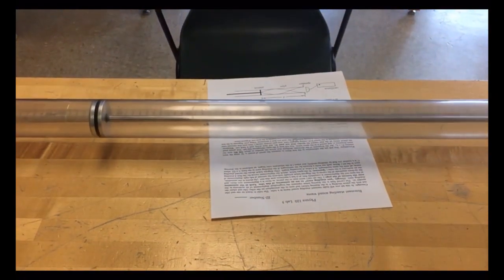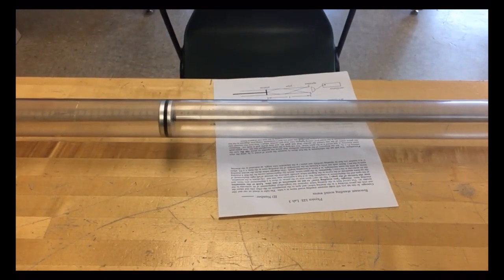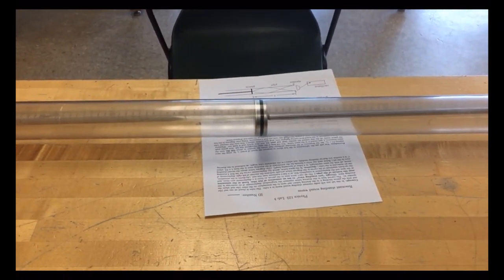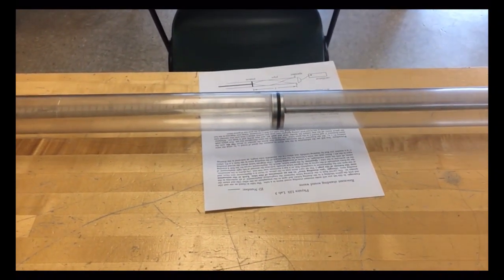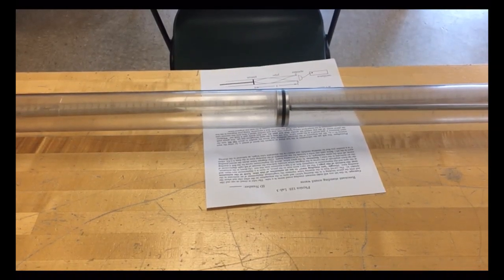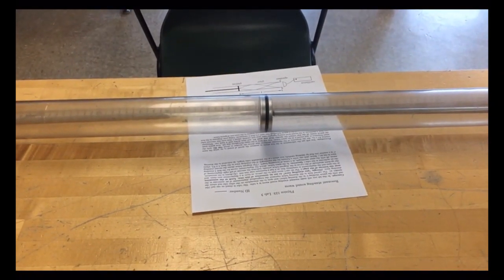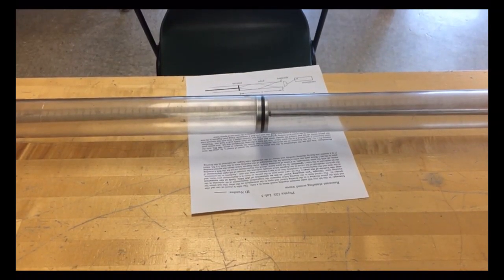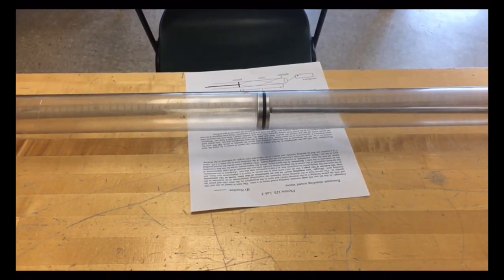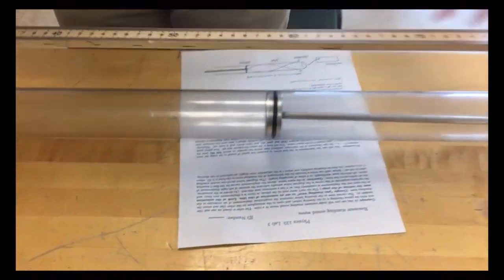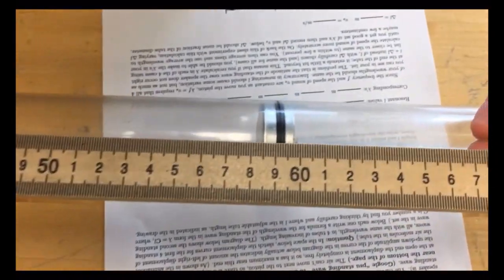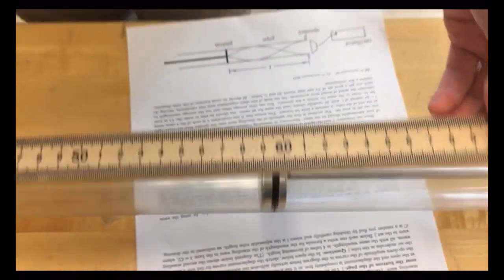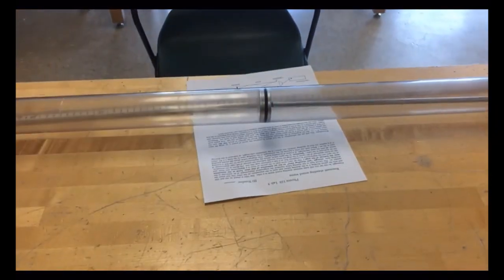Okay, now we're going for number 3. It quiets down when we're not in resonance, and here we are picking back up. Okay. So there's your third distance.